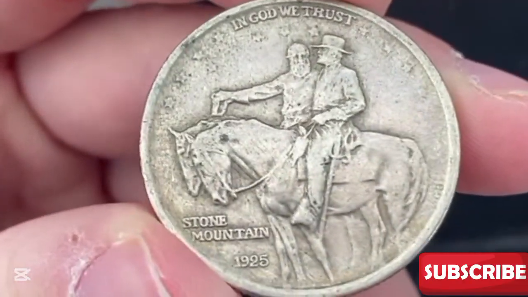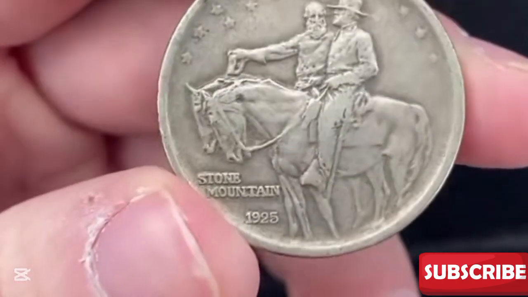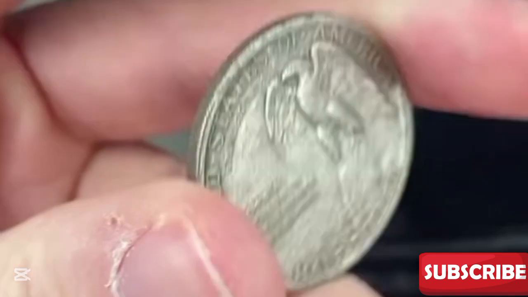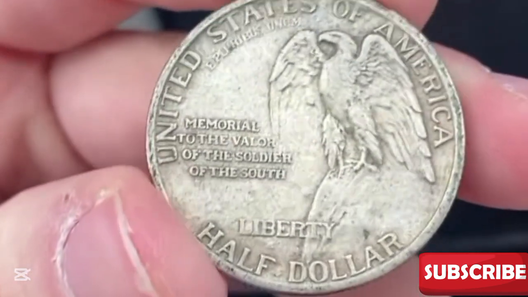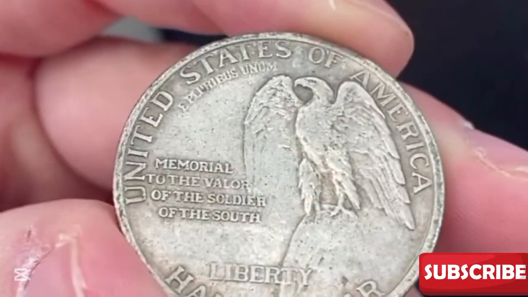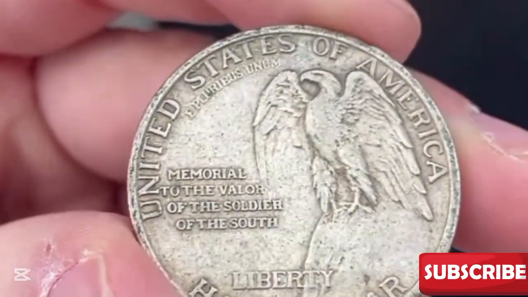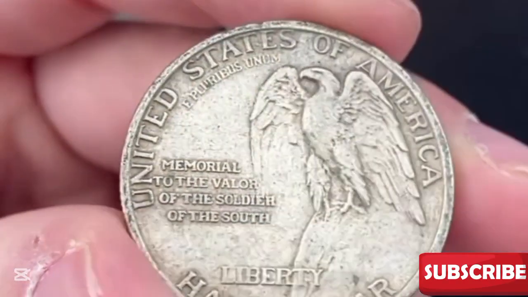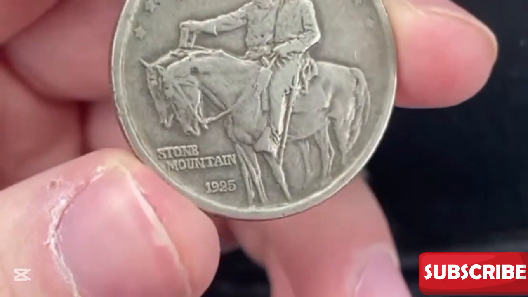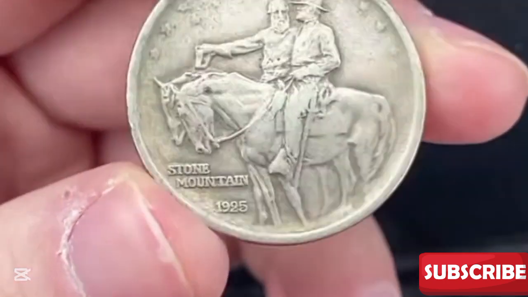Collectors value the coin for its artistry, historical context, and connection to larger cultural movements. In the United States, in terms of value, the 1925 Stone Mountain $1/2 varies widely depending on condition. Coins in circulated grades typically range from $30 to $60, while uncirculated specimens can fetch well over $100.